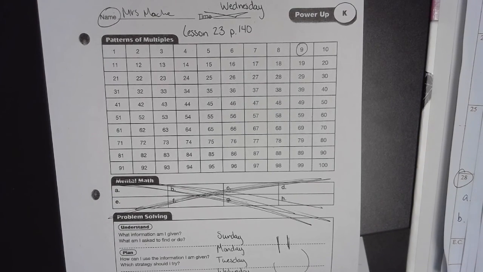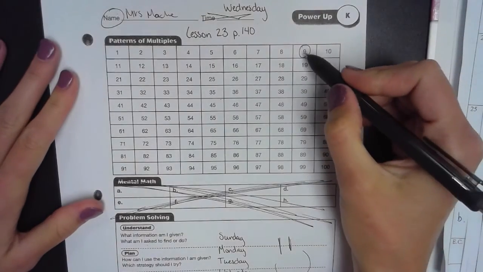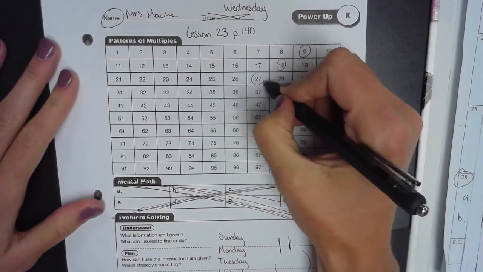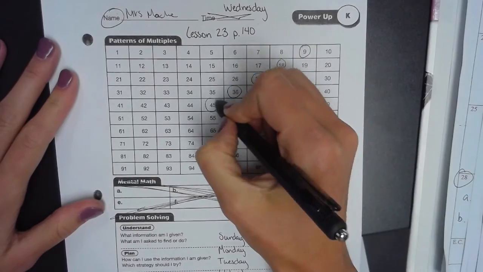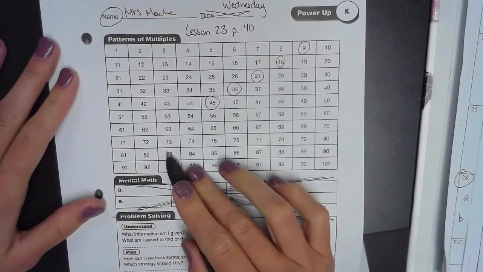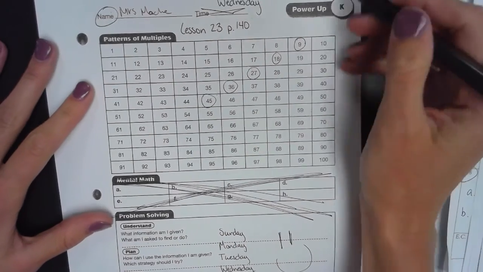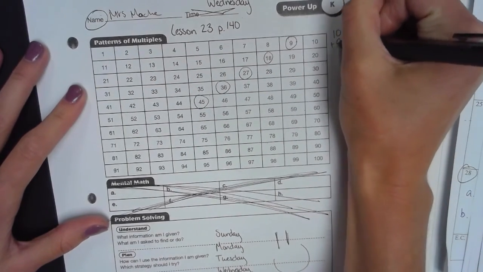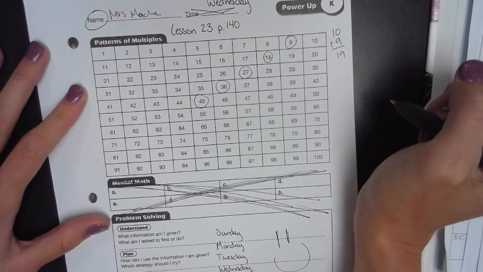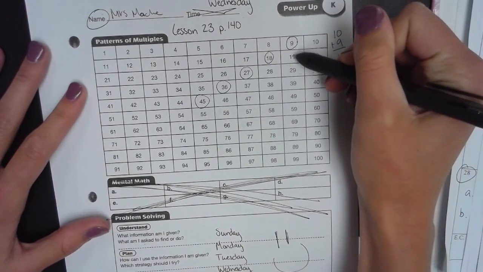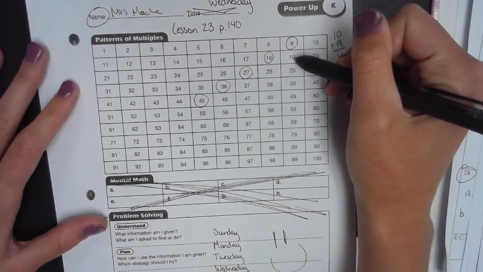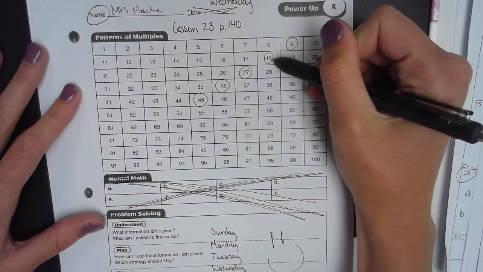Excellent. If you're listening, you should have completed circling the multiples of 9. Now, when we count by 9s, we go 9, 18, 27, 36, 45. Now, why is this pattern happening? Well, let's say we started at 9. If we added 10 more, 10 plus 9, we'd get 19. So we'd go straight down in our chart. Well, we're only adding 9, so it's going to be the number right before that.